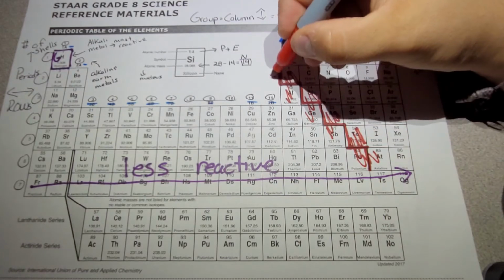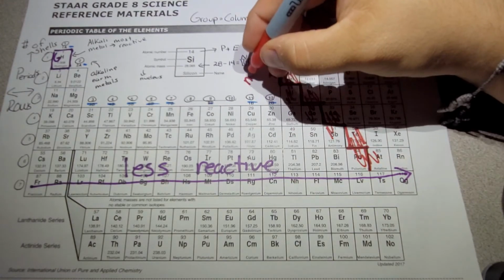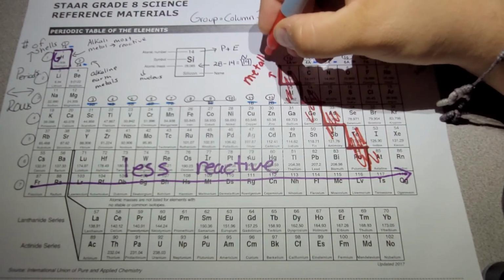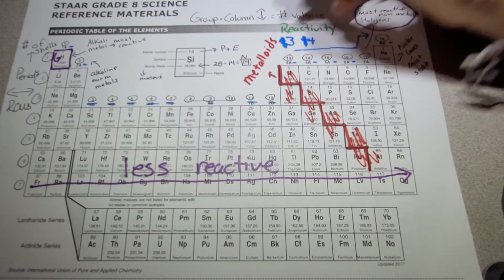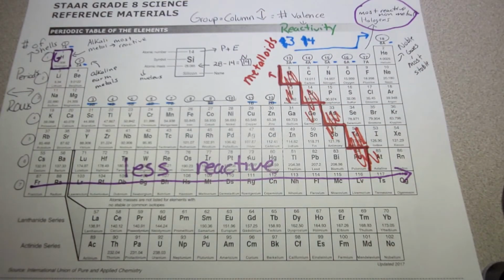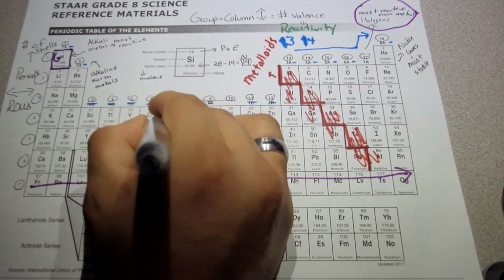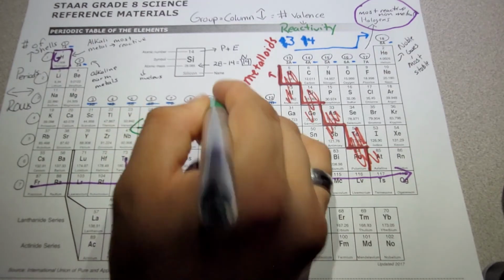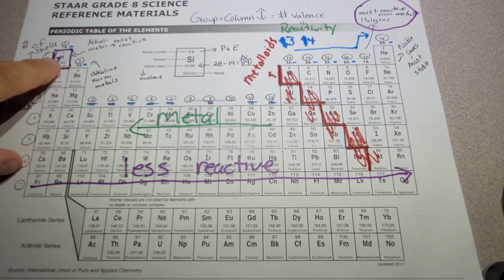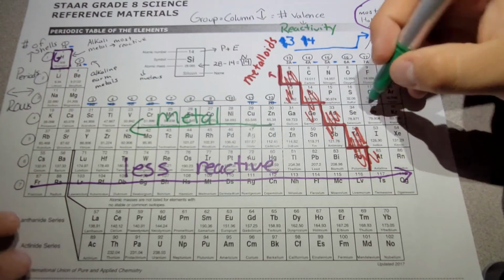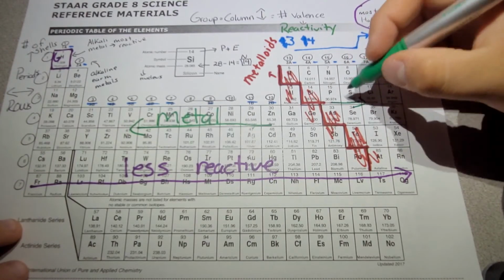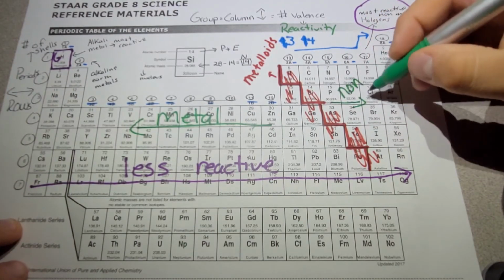So I'm going to label them here. These are my metalloids. So everything from this side is a metal, with the exception of hydrogen, and everything on this side is a non-metal.